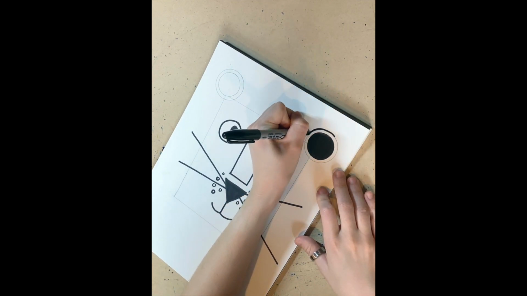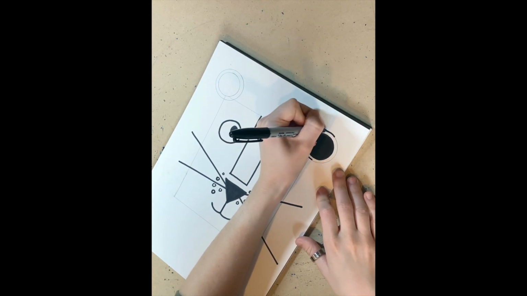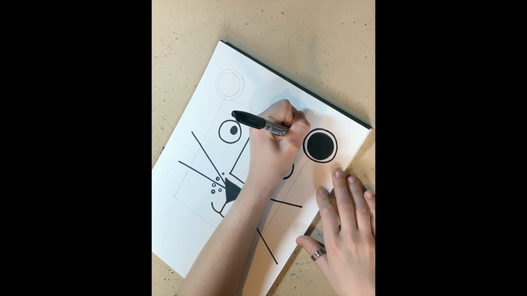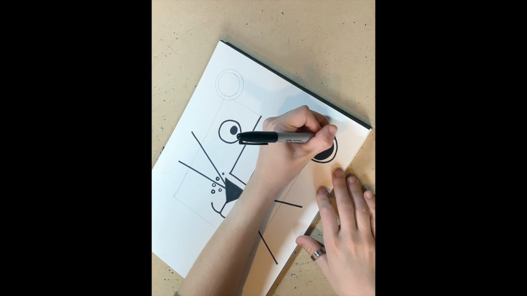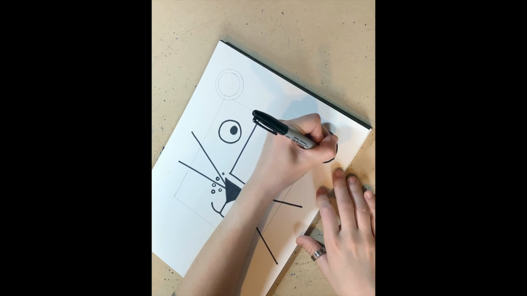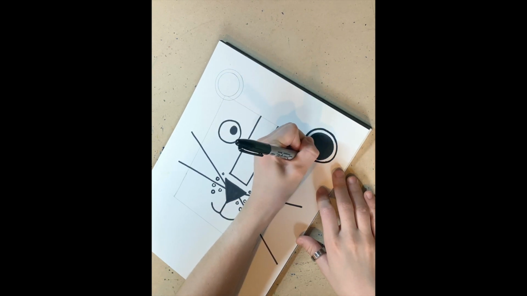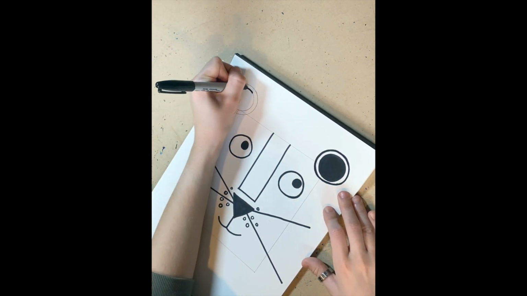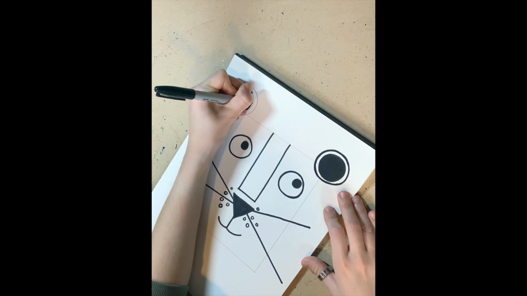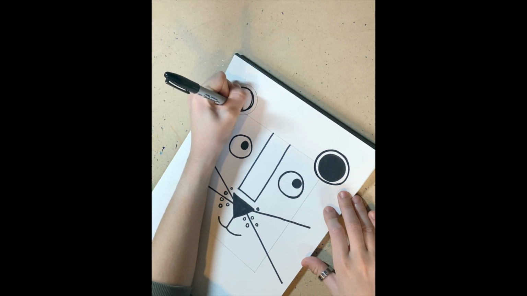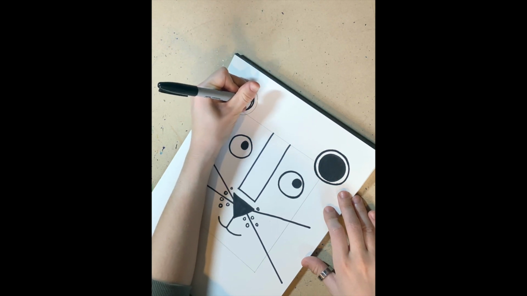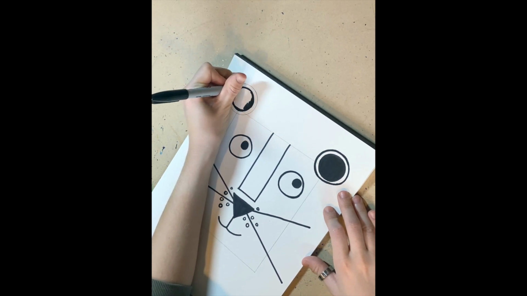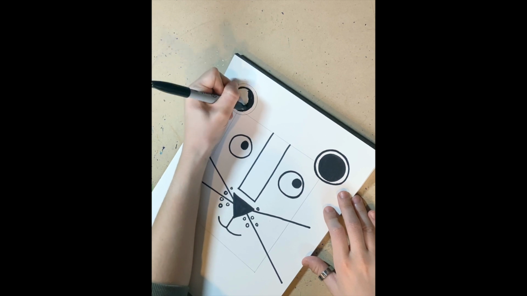And if you don't have black, you can use a different color that is dark. Colors like blue, purple, or green. Gray is a good color too if you don't have black. And I'm going to color this circle right here. I'm just going to color the inside of the circle.